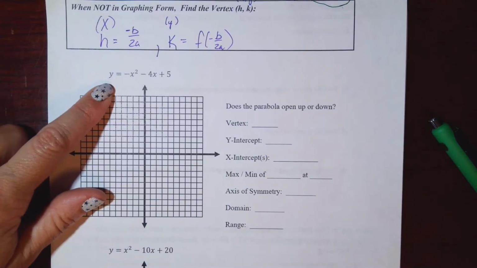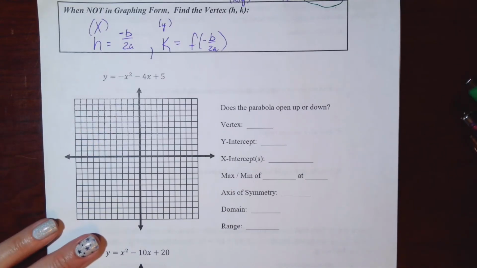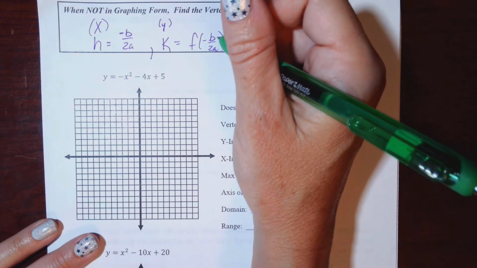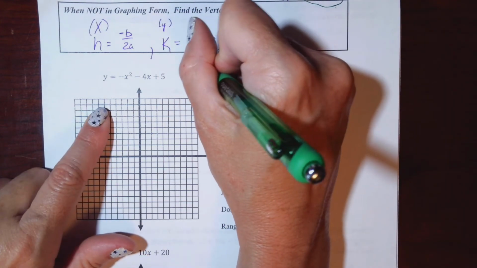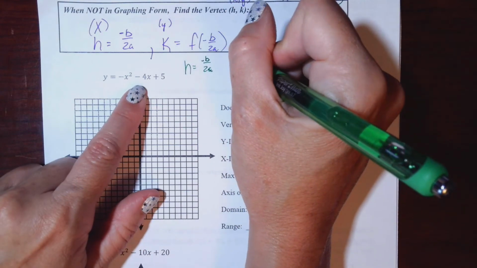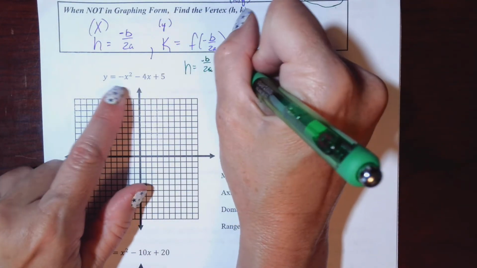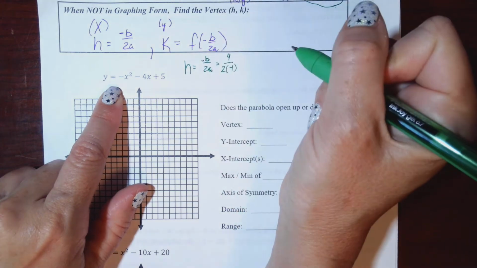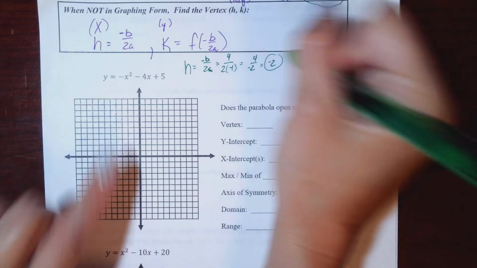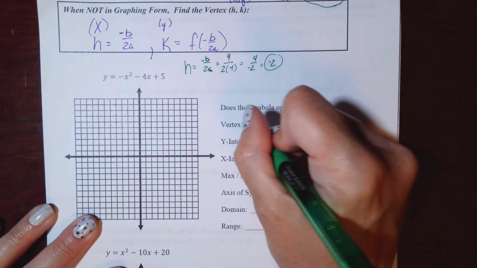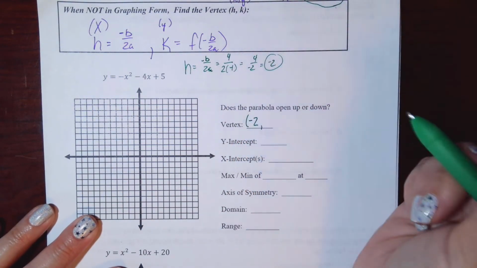Here we have a quadratic function. It is not in my graphing form, it's in standard form. So I'm going to have to use the method that we just lined out. I'm going to say, okay, my h, or my x coordinate for my vertex, is negative b over 2a. Well, negative b will be positive 4. 2a, a is negative 1. So I have 4 divided by negative 2, which is negative 2. That's the x, or the horizontal shift.